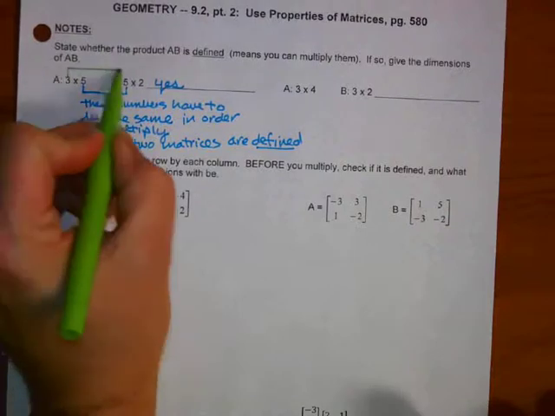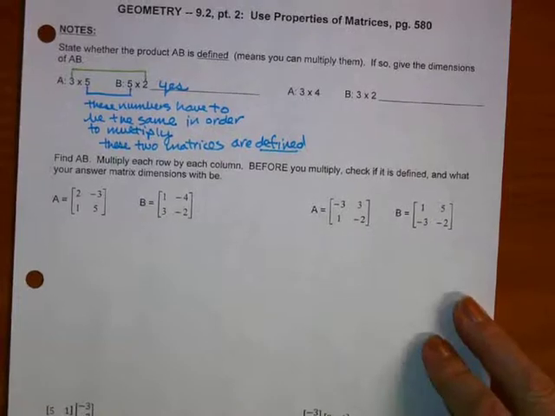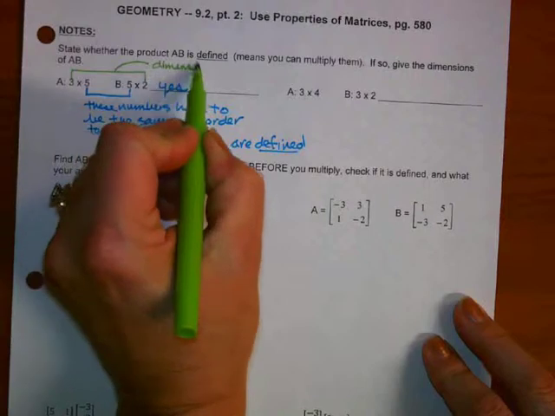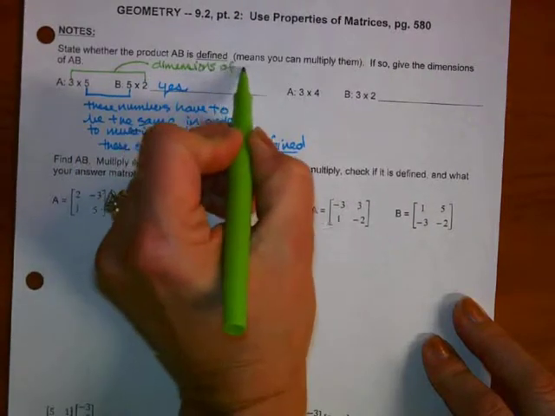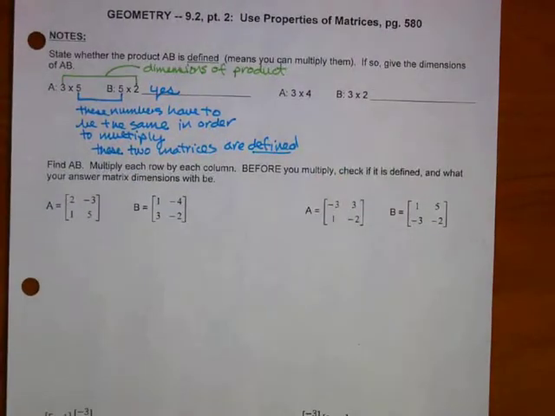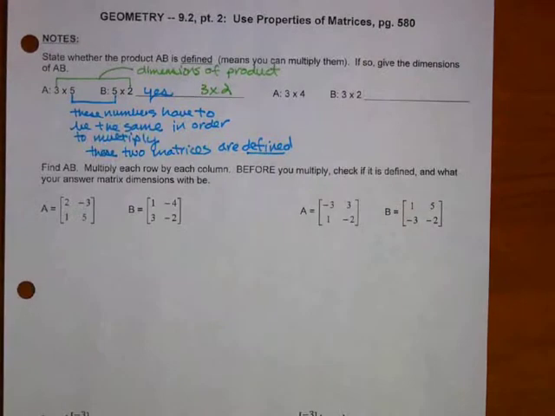3 by 2. So if they are defined, then these would be the dimensions of your product. And it helps you in knowing what size to set up your answer. So the dimensions of the product would be 3 by 2. What always comes first in the dimensions? RC. Rows and columns, right? So that would be 3 rows, 2 columns. Okay?